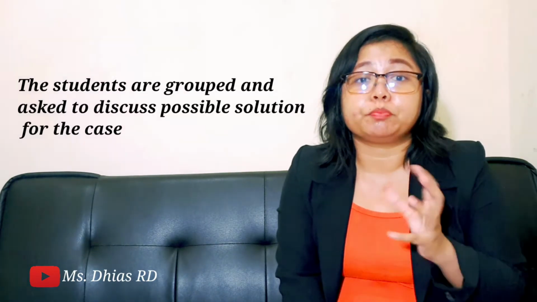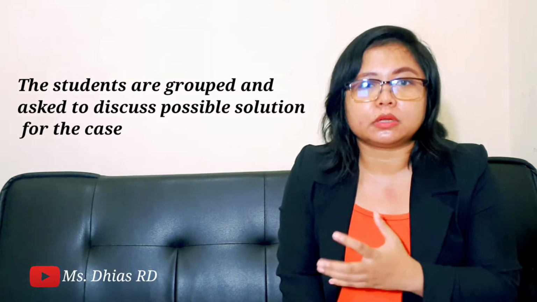And after that, in step 3, the students are grouped and asked to discuss possible solutions for the case. In the group, the students discuss the case together and try to find the solution. What should we do to solve the problem in that case? Commonly, the students gather in a small group. It is better to do the discussion in a small group to make it effective, to widen the opportunity for each individual in the group to talk and share their opinion.